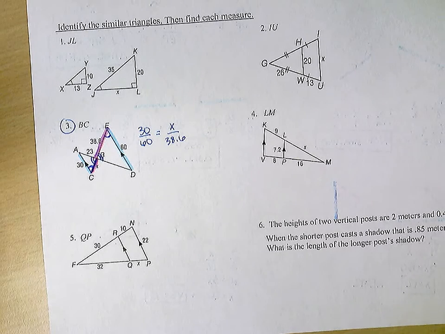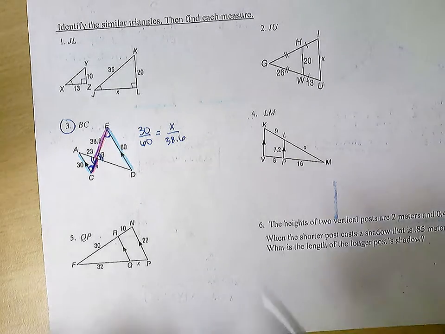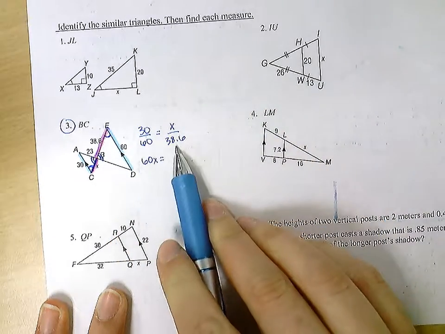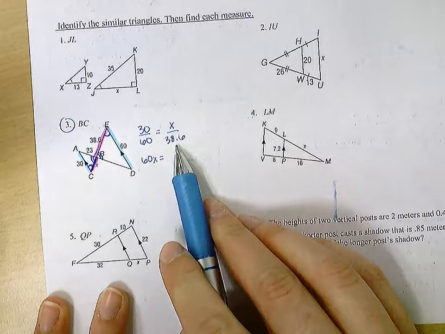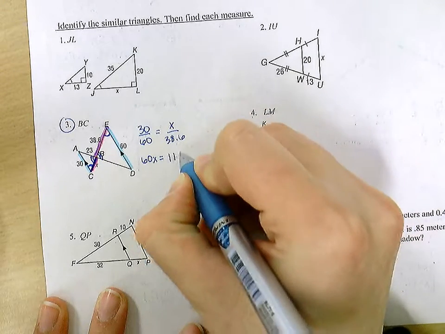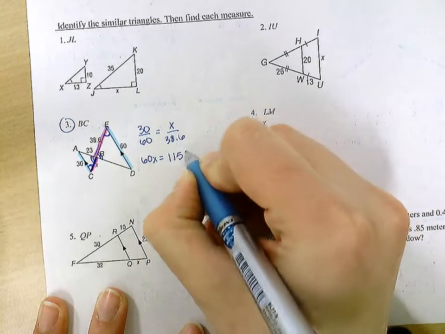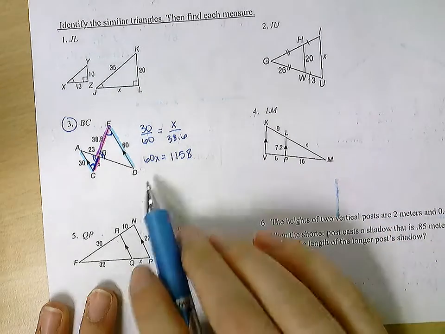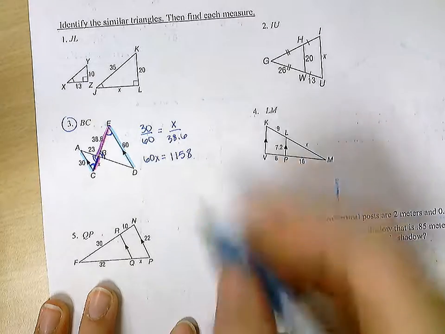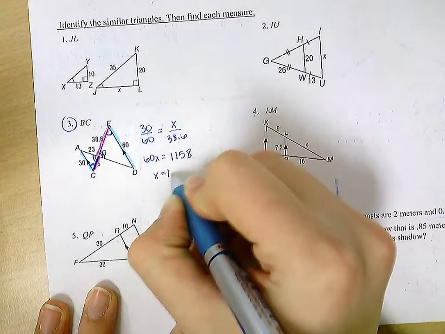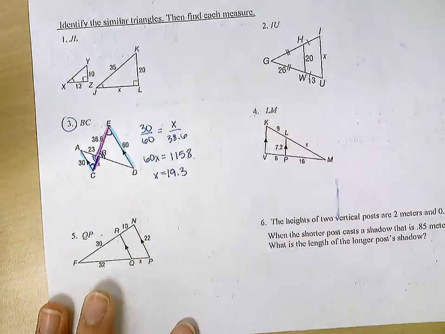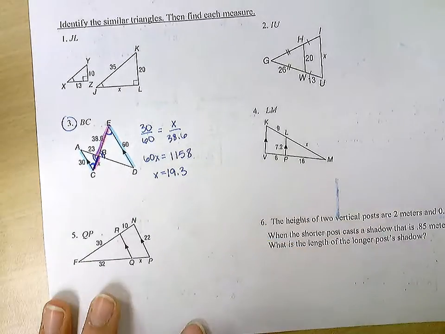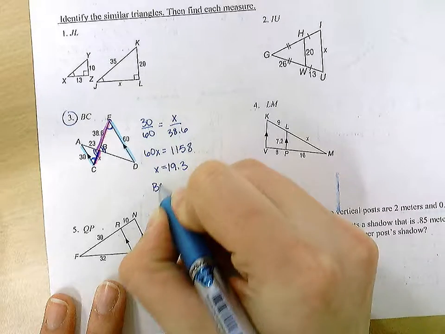From here, I just want to cross multiply again. So I have 60 times x, and then 30 times 38.6, which is 1,158. And then I want to divide by 60 to get x is equal to 19.3, which happens to be BC.